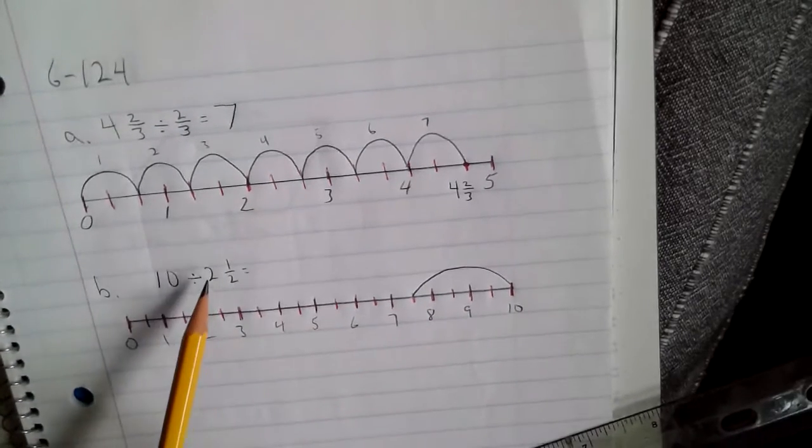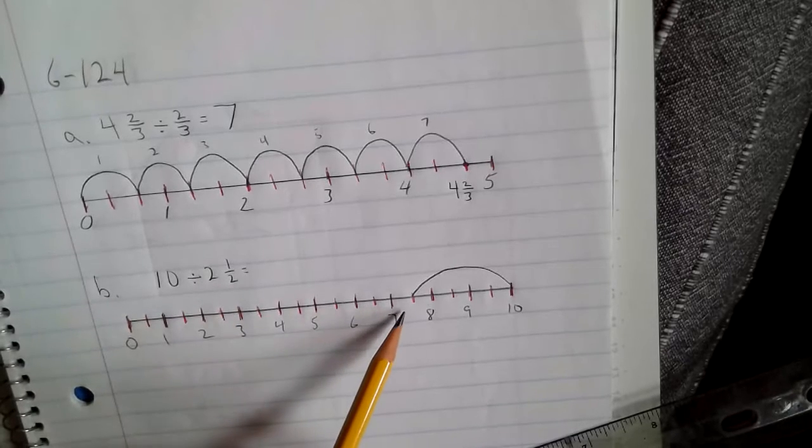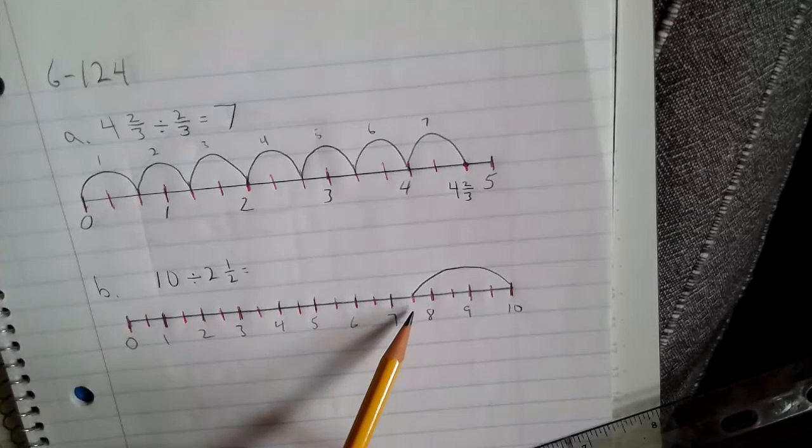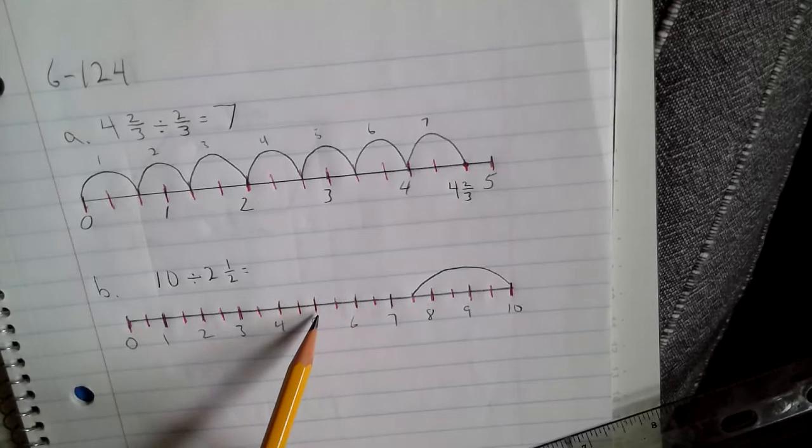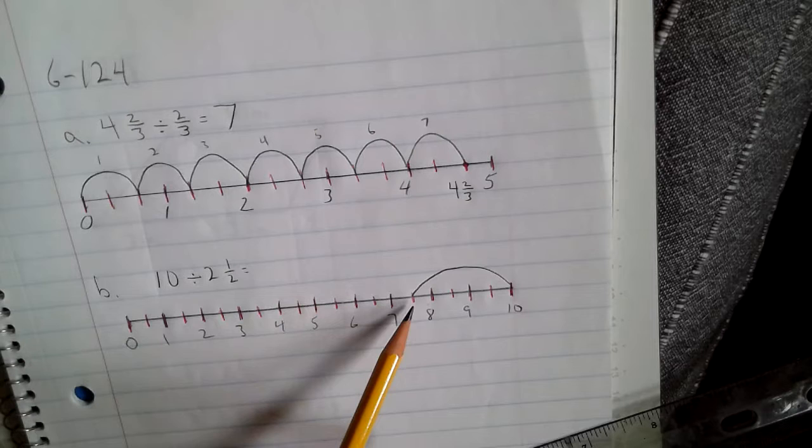Okay, now let's take out another complete group of 2 and a half. This time, since I'm on the half, I need to take out 2 and a half, but I think I'll start with the half. So here's my half, and then I'm at 7 now.